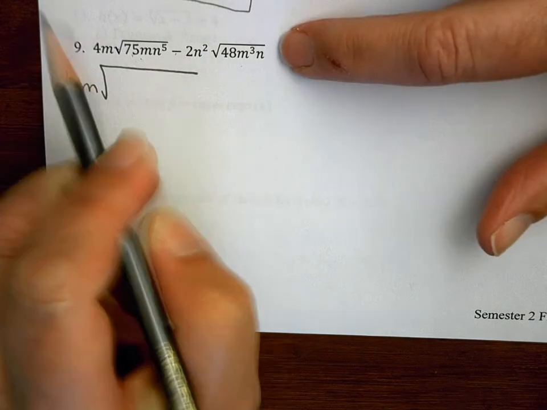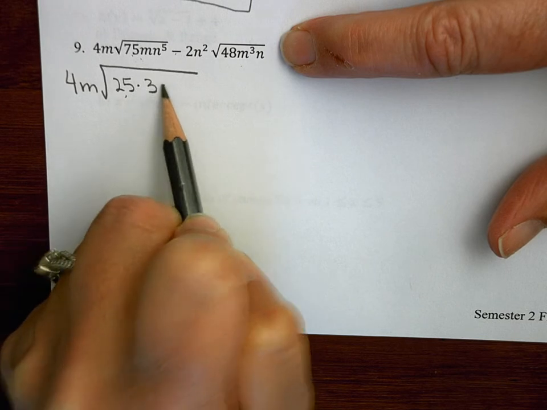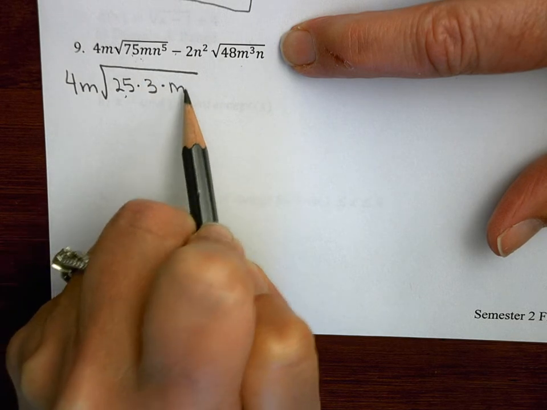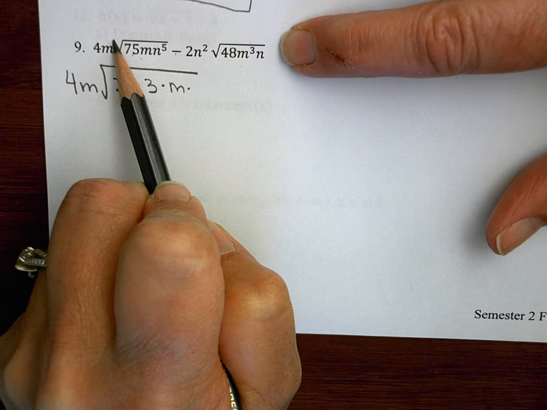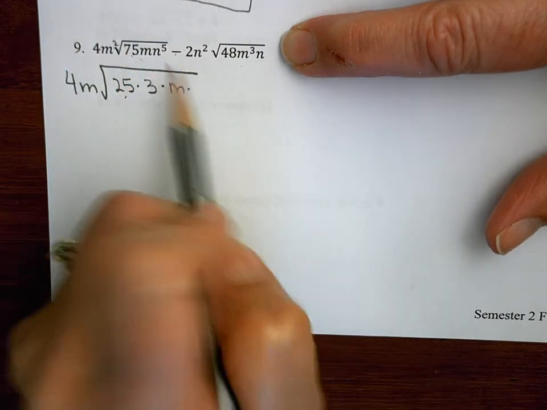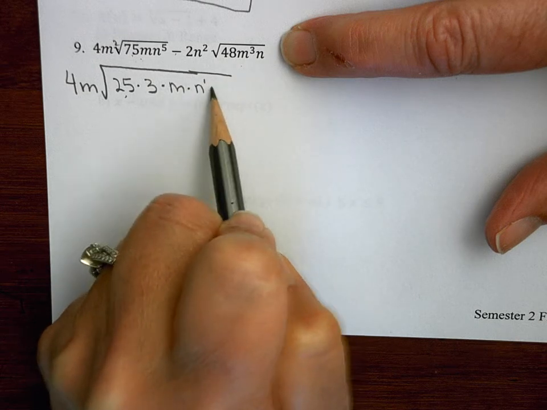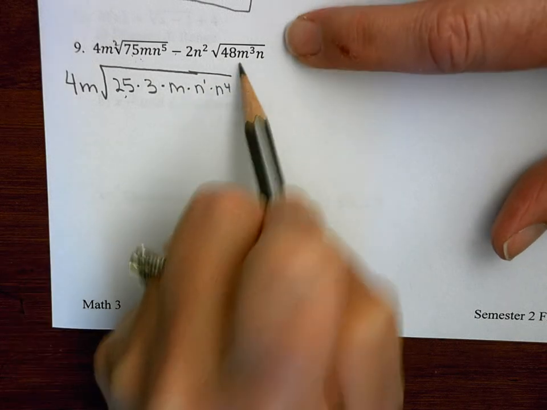But 75 is 25 times 3, and I do know the square root of 25. And then m, I can't make any better than that. And these are again 2's here, so I can't divide 5 by 2, so I need to break that apart. So I'm going to make that into the 1st and into the 4th. And then I'm going to do the same thing on this one.